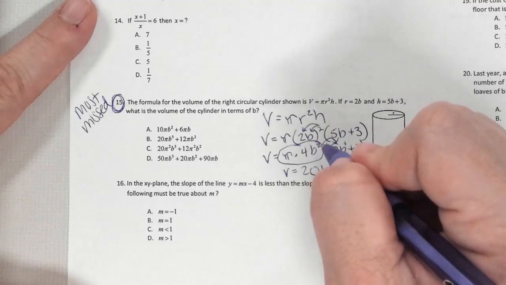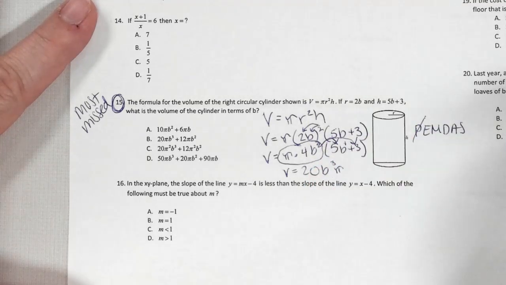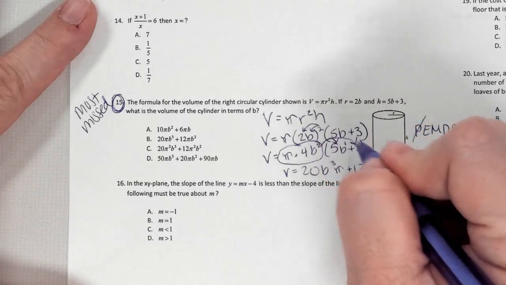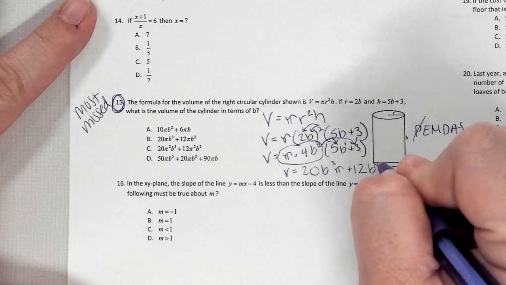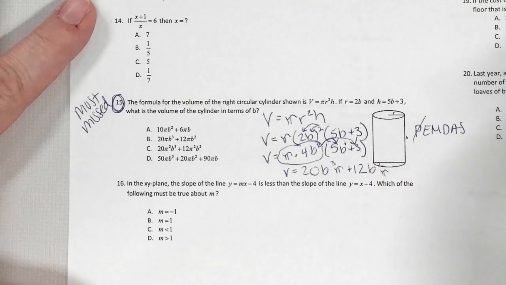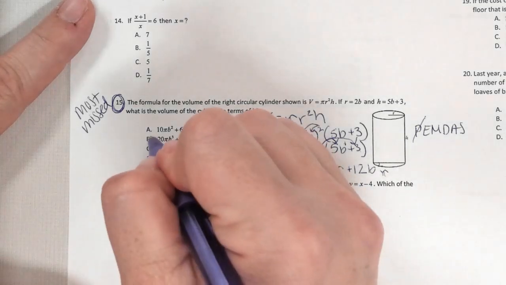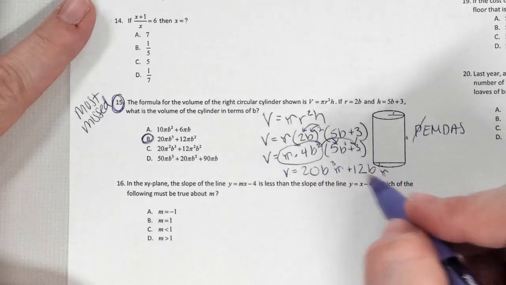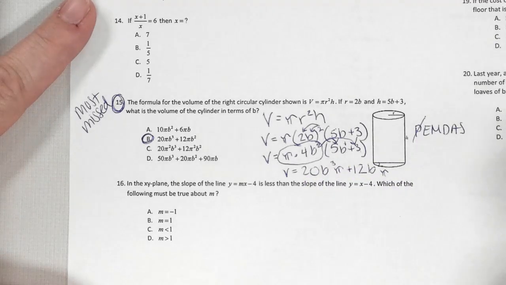So then I have to distribute it now to the 3. Well, 4 times 3 is 12. B squared, there's nothing here with that 3, so it's just B squared. And then pi is just pi because there was nothing with that 3. So if you look, B is my answer. It's not C because C has exponents with the pi, and we never multiplied pi times another pi, so there's no exponent with pi.